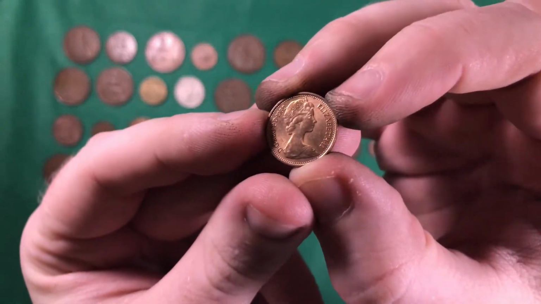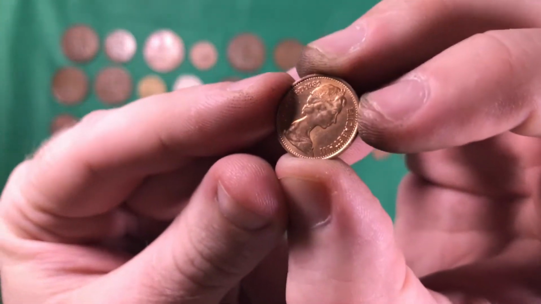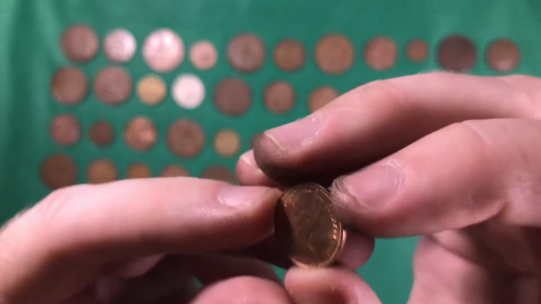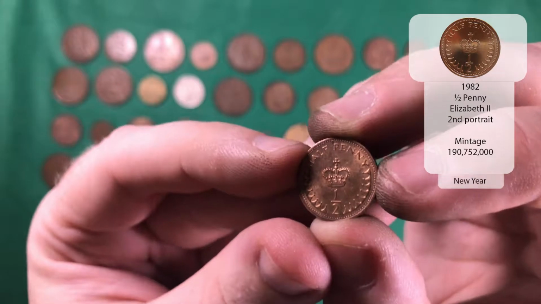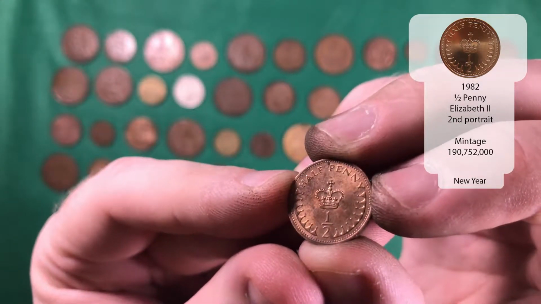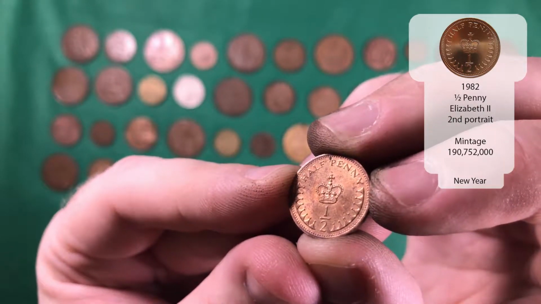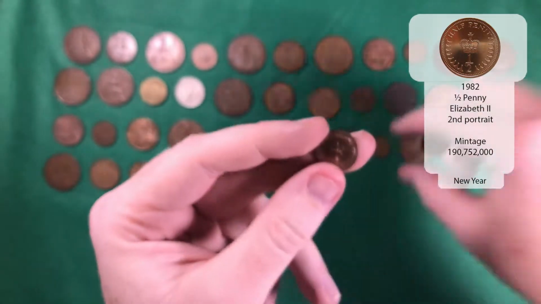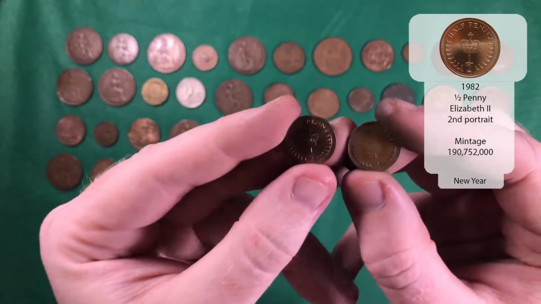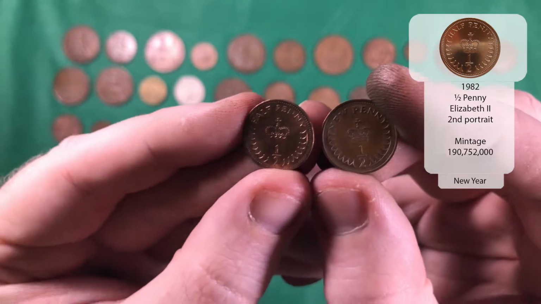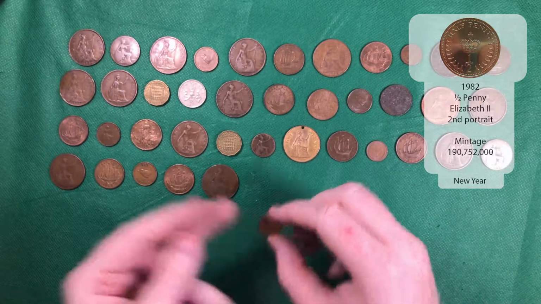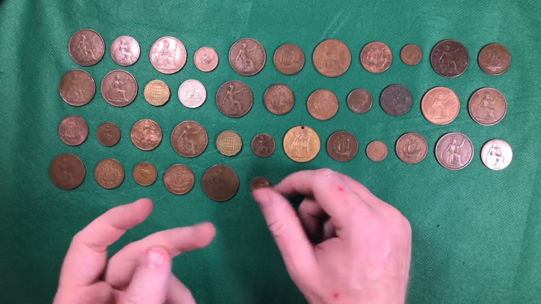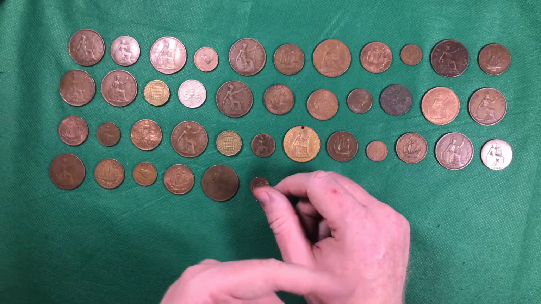And what have we got? So it's 1982, and that one, as you'll see, says halfpenny. So as you can see, there is a point at which they change over from new penny to halfpenny. So what I'll do is I will find out, and I'll put it at the bottom of the video just here.